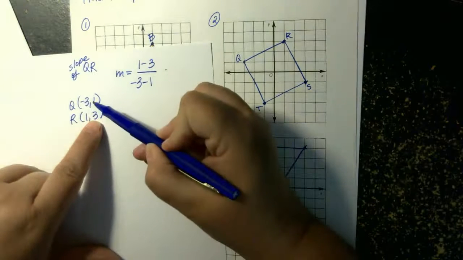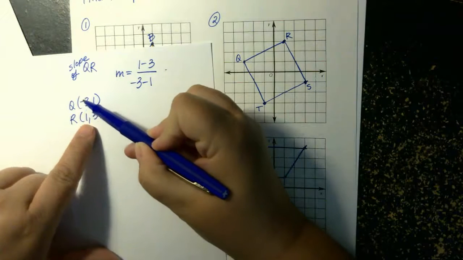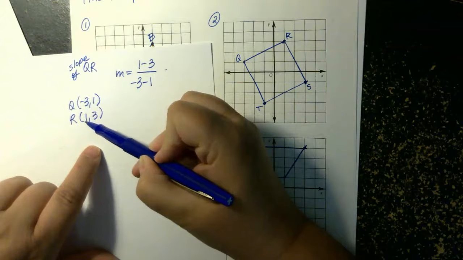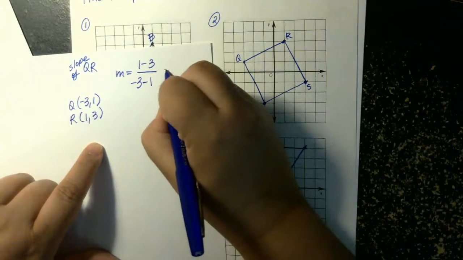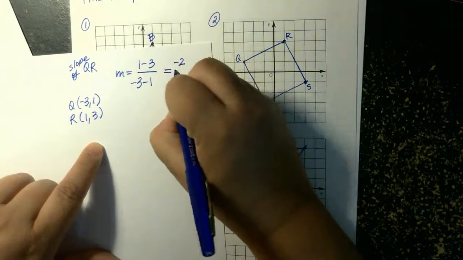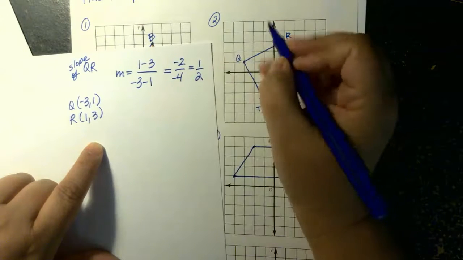For my y's, I did the top point minus the bottom point, so I had to do the exact same order for my x's. I can't do it one way for the y's and the other way for the x's. So this gives me -2 over -4, which is exactly 1/2.